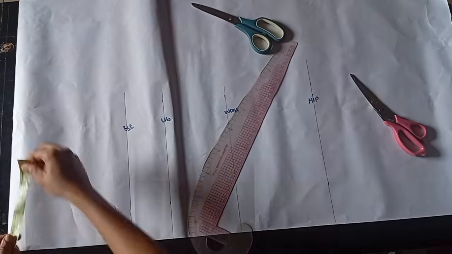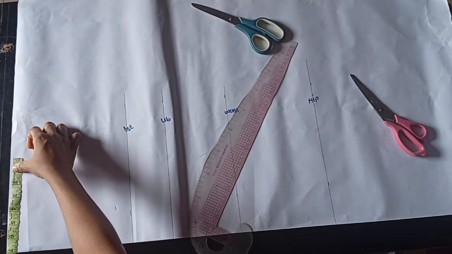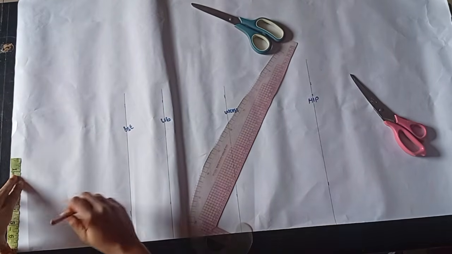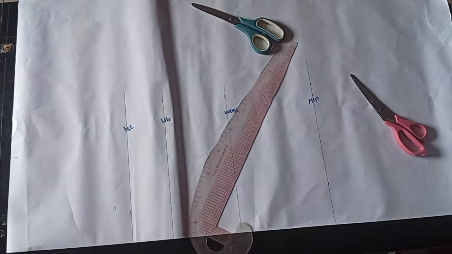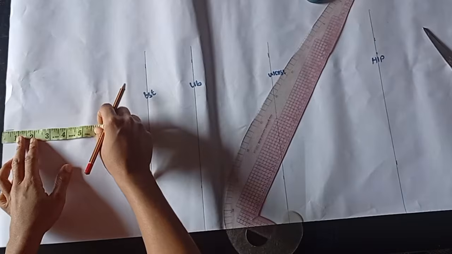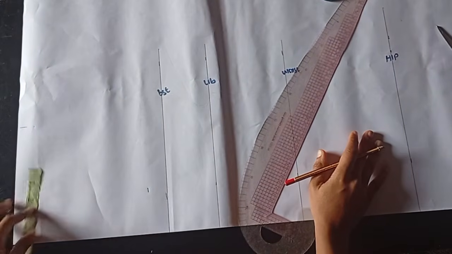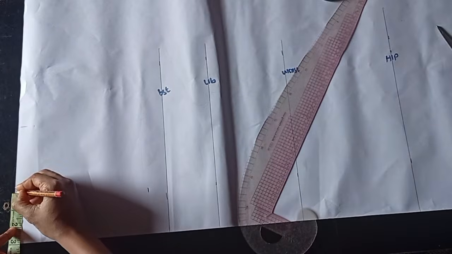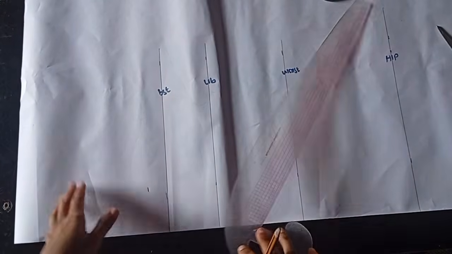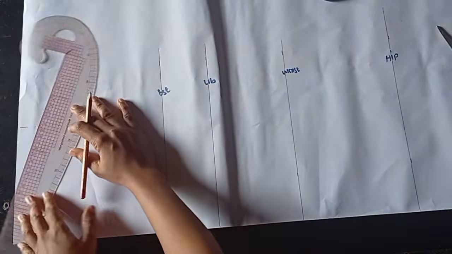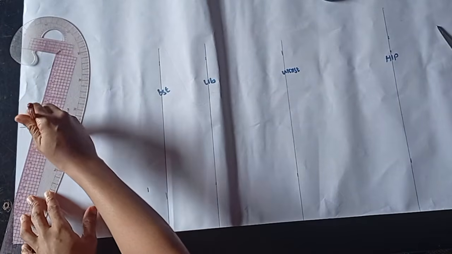Now, after I'm done marking that, I'll move over to the upper part of my pattern and I'll mark my shoulder divided by 2. From that point, I'm going to come down by 1 inch. And from that 1 inch, I'm going to mark my basic neckline before connecting. Although I'm not going to be using this neckline, I'm just going to go ahead and connect at this point to get a shoulder slant.